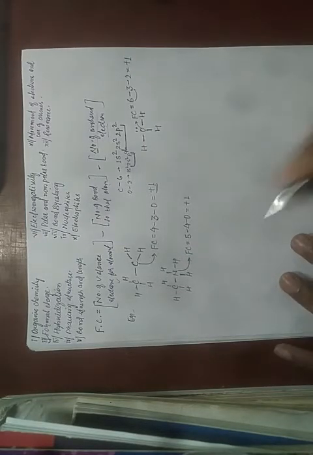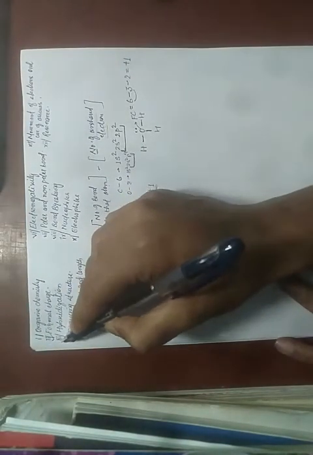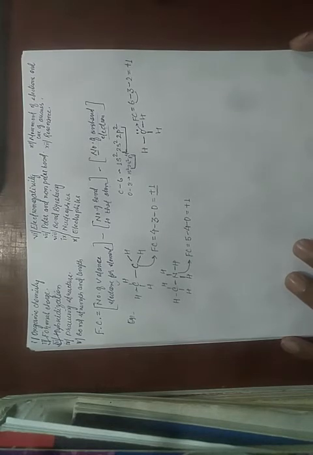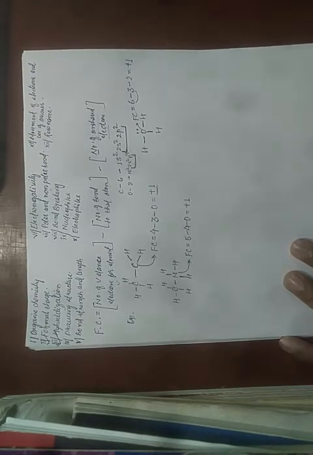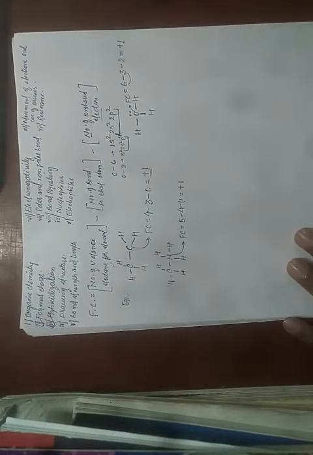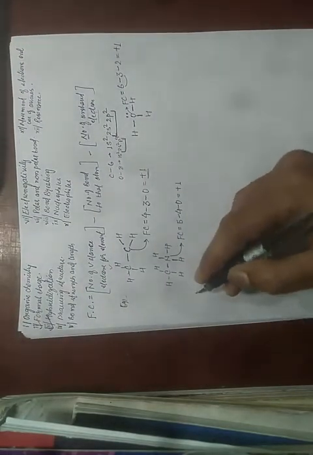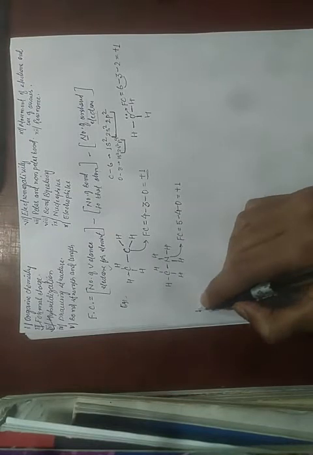Now next is hybridization. What is hybridization? We all know, you have learned in class 11, hybridization is an intermixing of atomic orbitals. One basic formula we should know: what is the formula for hybridization?